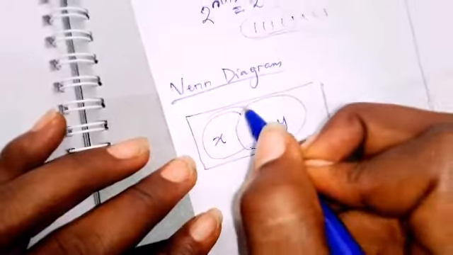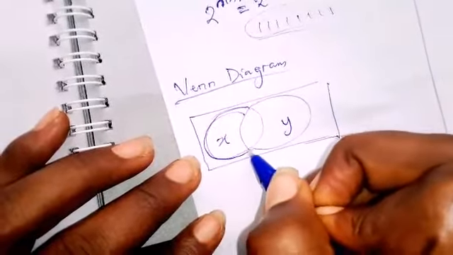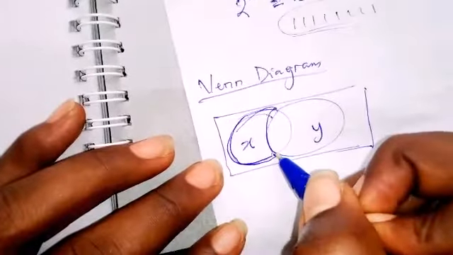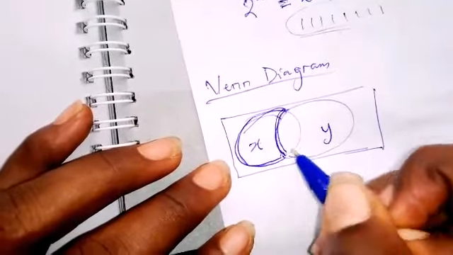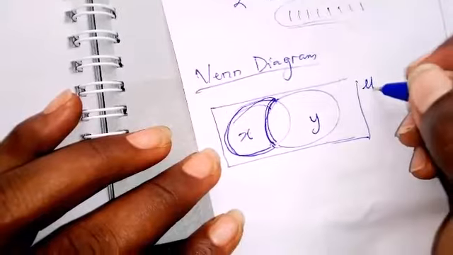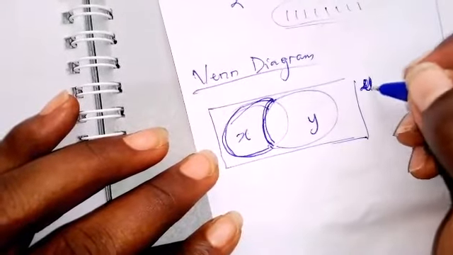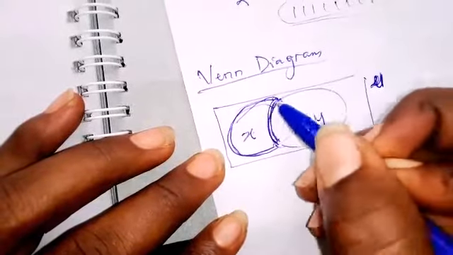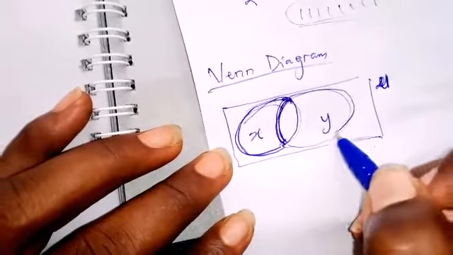Here, this is the number of persons. This side is only this place. Then we also put union here. Then this union is equal to this side plus this side plus this side.